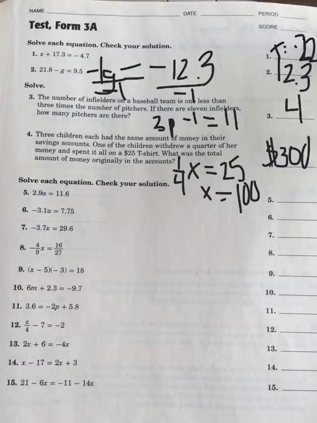Solve each equation, check your solution. So 2.9a equals 11.6. You just divide by 2.9 on both sides, and a equals 4. Number 6, you do the same thing, you just divide by negative 3.1, and you get negative 2.5. Number 7, you're doing that same process, divide by negative 3.7, and you're going to end up with a negative 8.